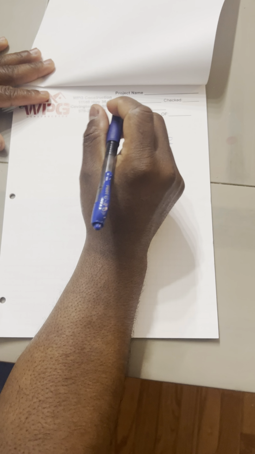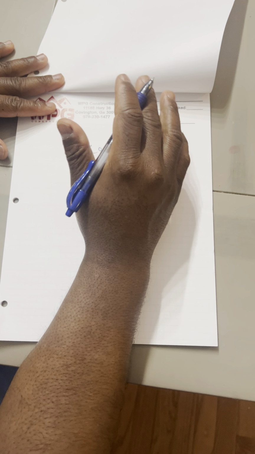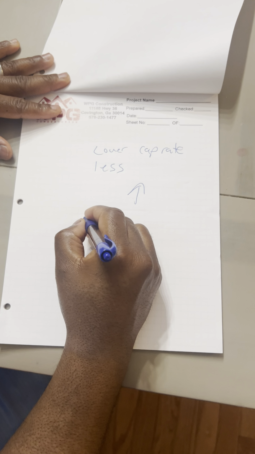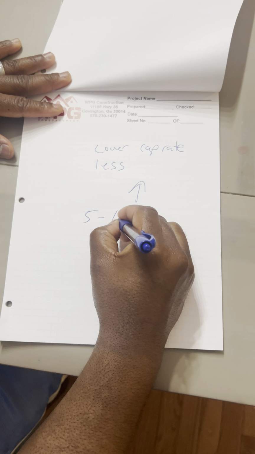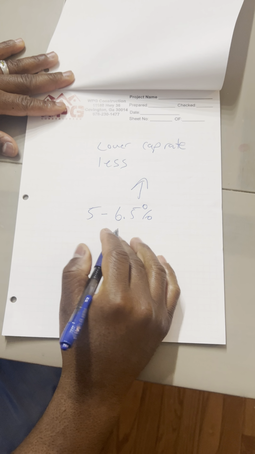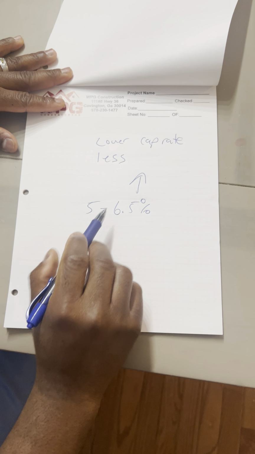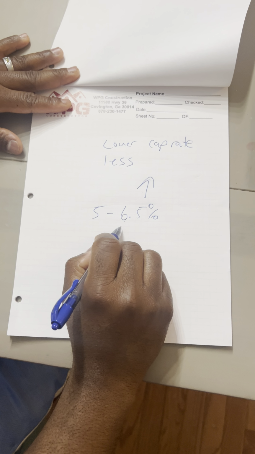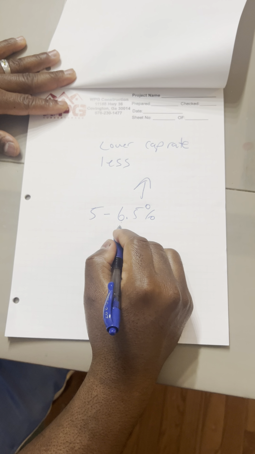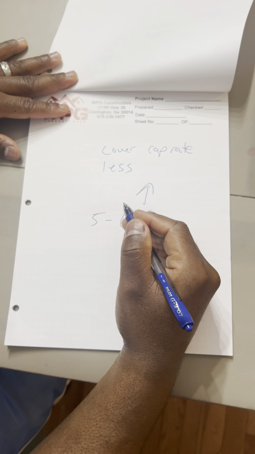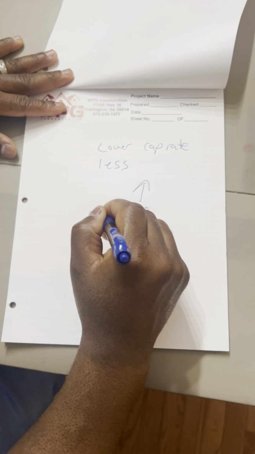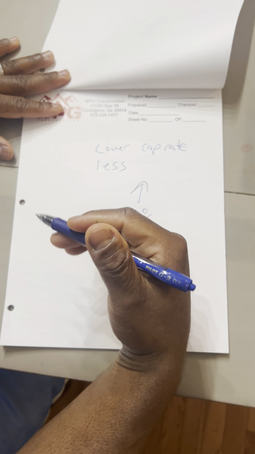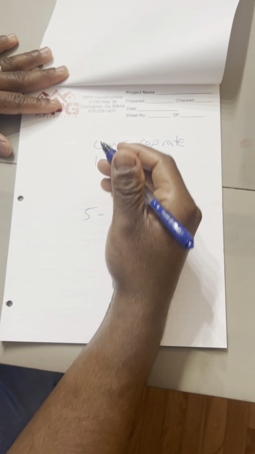Now, you see a lot of these luxury high-rise apartment complexes, they have low cap rates. Their cap rates are between 5 and probably 6.5%, okay? This means that they have very low risk, high income, but higher expenses. It's probably in a very expensive area. That's what I mean, that if you even look at the cap rate, it can tell you exactly the potential and how risky that property is.